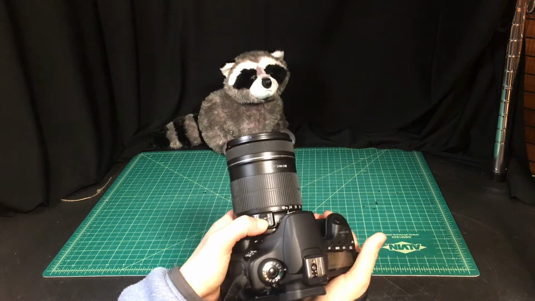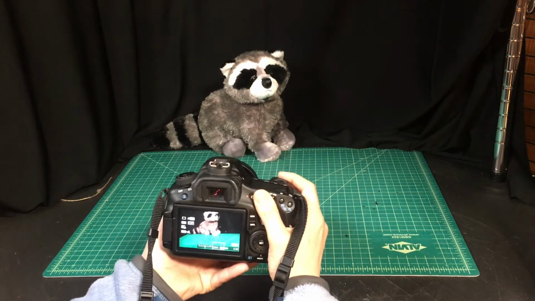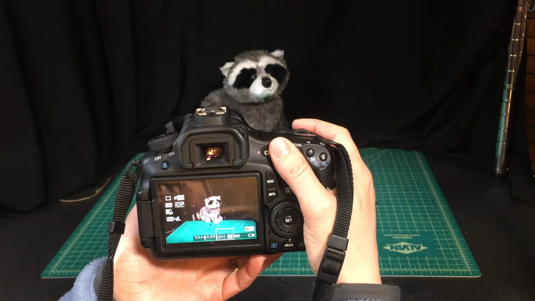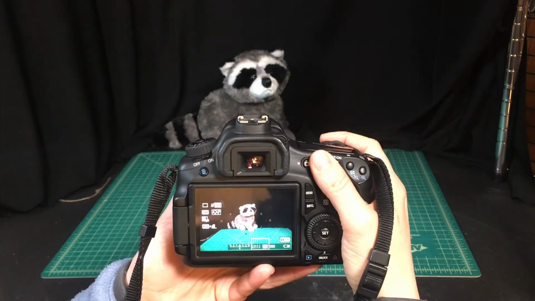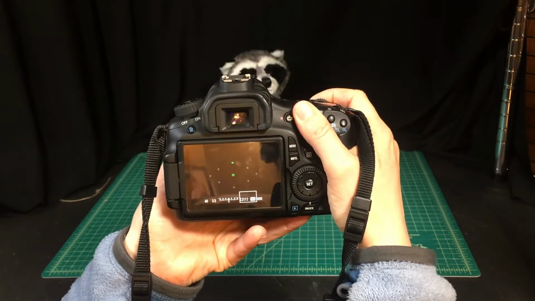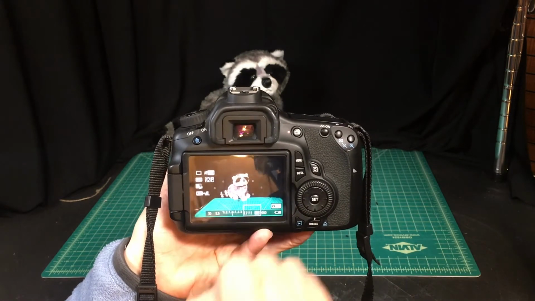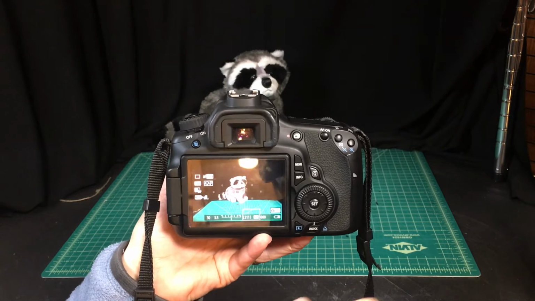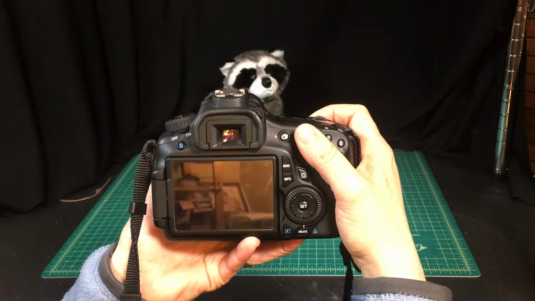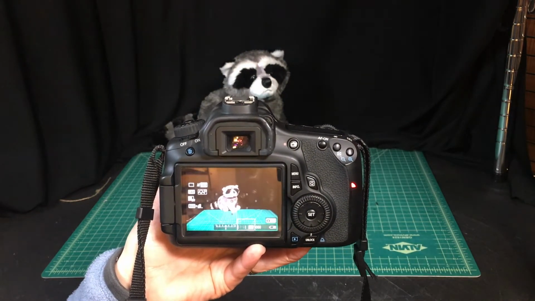So I am on autofocus, that AF, and one of the things that I can do is, as I aim at my subject, so my lovely little friendly raccoon here, if I hold the shutter release button down halfway, I'm going to see those little dots light up as green. That tells me that area is in focus. So if my raccoon is in focus, I can then take the picture and he will be in focus.